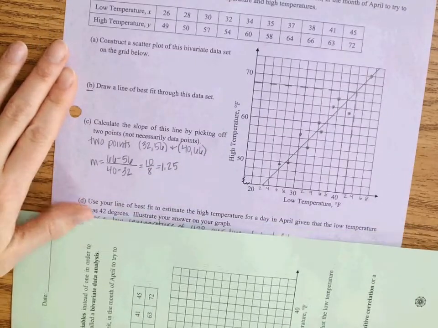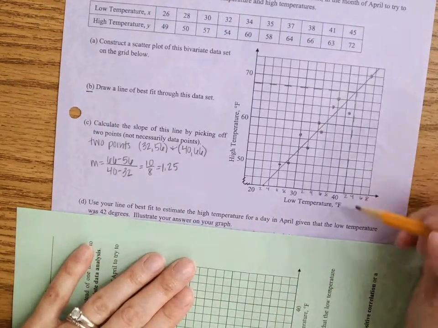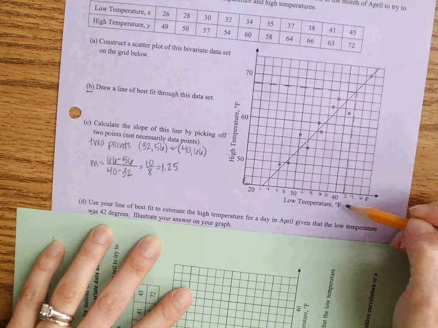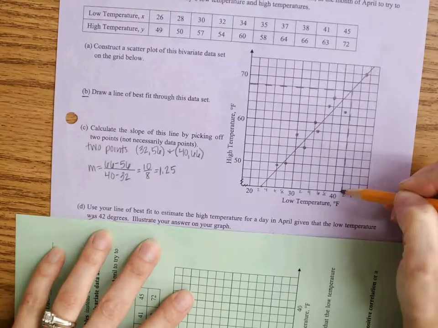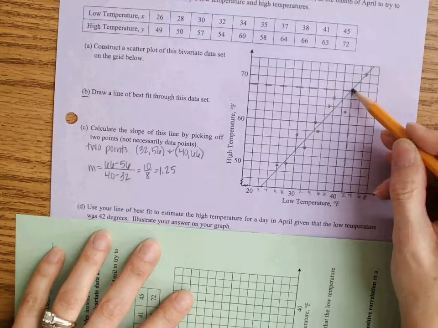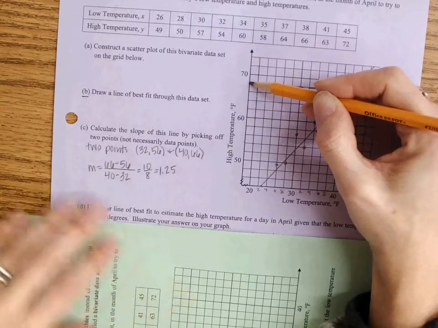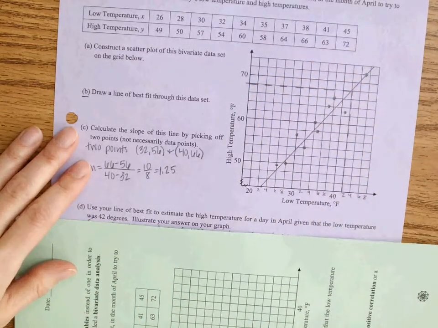The next thing that it says is use your line of best fit to estimate the high temperature for a day in April given that the low temperature was 42 degrees. Illustrate your answer on the graph. So at 42, this is where I have my dotted line. I created a dotted line up to my line of best fit, and then I went across to figure out my y value, and I found my y value to be 68 degrees.